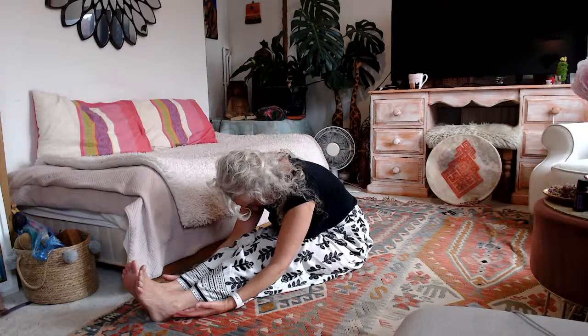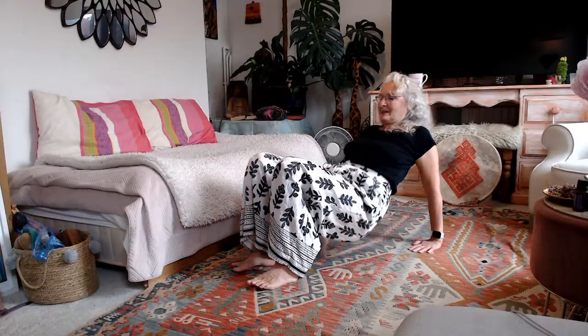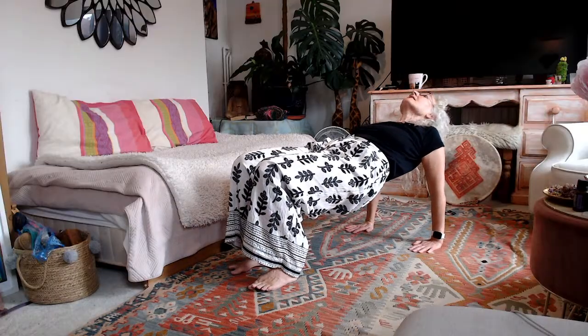Allowing your body, if it's morning for you, we can be a bit more tight in the mornings. Let your body find its relaxation into the stretch. And then get ready to be strong again. So hands behind you, feet pushing into the earth as you push your hips to the sky, strong.